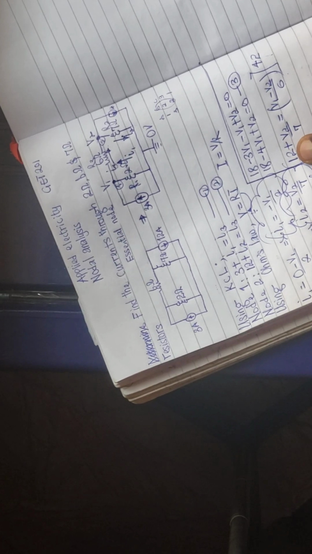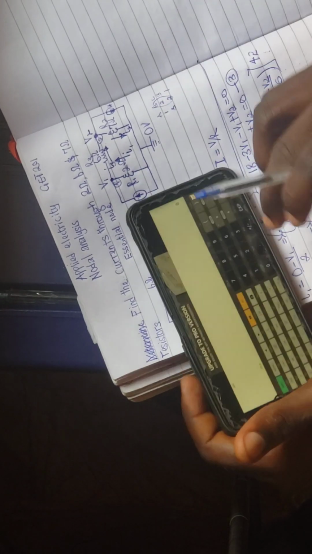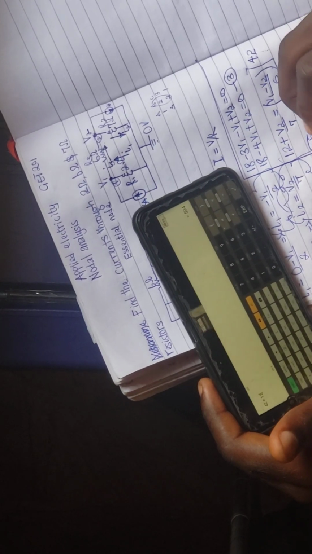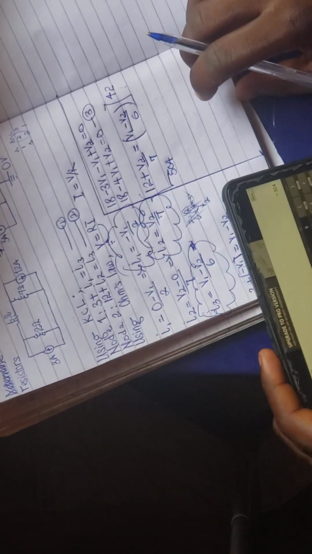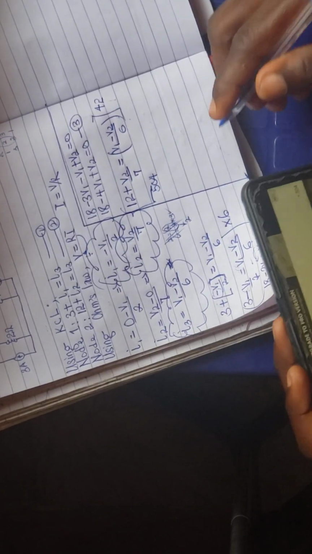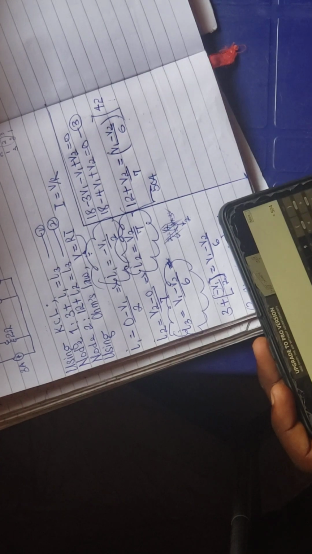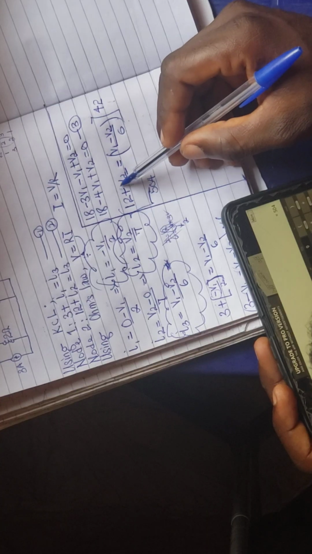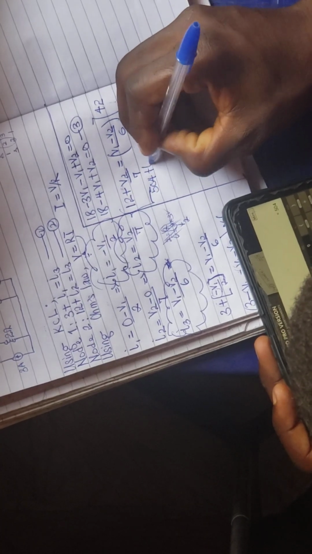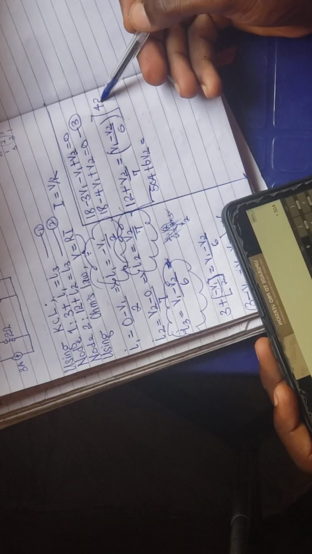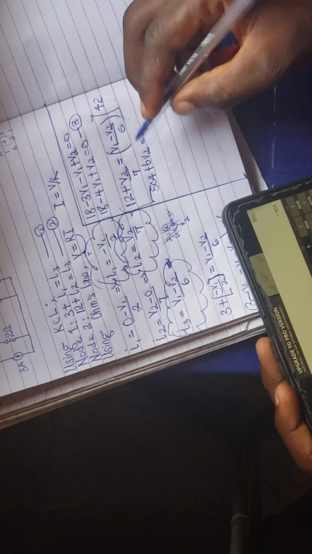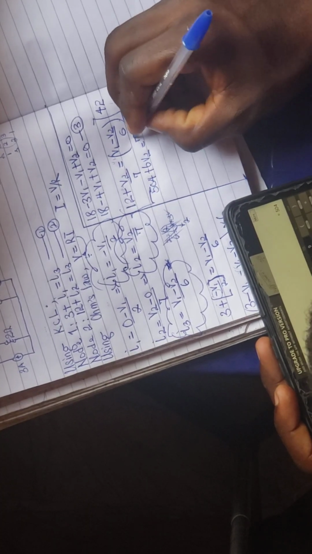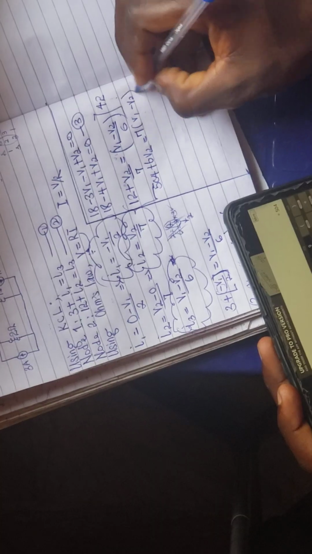So 42 now times 12. Let me bring my calculator here. 42 times 12 gives me 504. Okay, that is 504. And if I use this 42 times this one, 42 divided by 7 gives me 6V2. If I use this 42 also to multiply this side, thank God I've already put the bracket, so it's nice. 42 divided by 6 is 7. So 7 in bracket V1 minus V2.